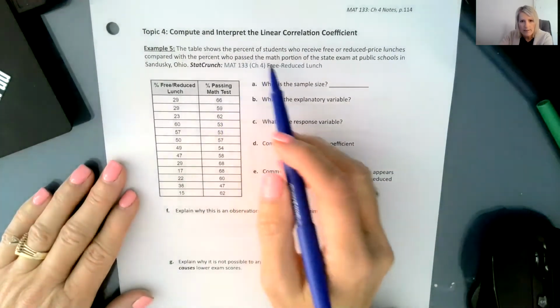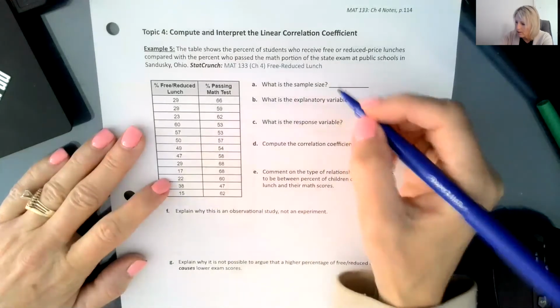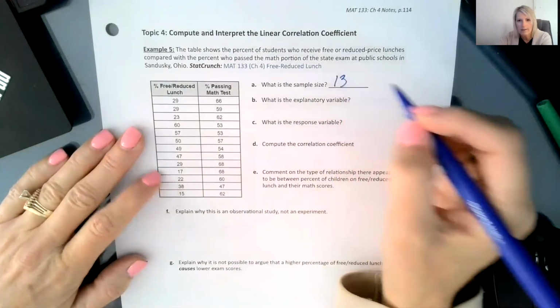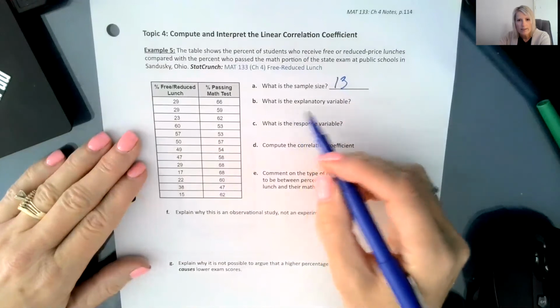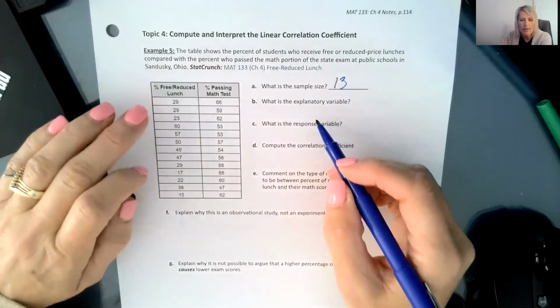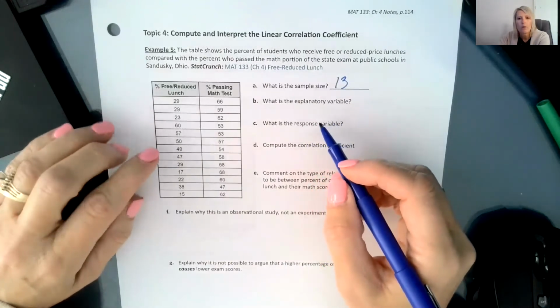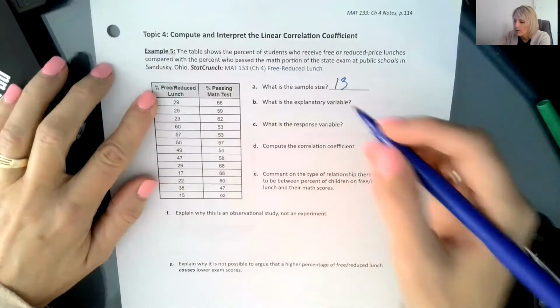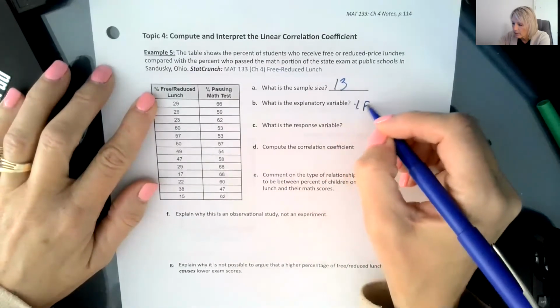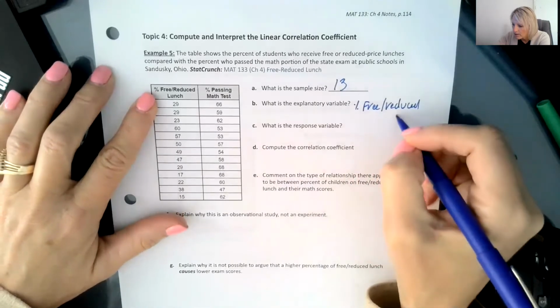So it says, what is the sample size? If you count the rows here, there are 13 data points. What is the explanatory variable? That is the variable that we think gives some explanation to the response variable. So the explanatory variable is the percent on free reduced lunch.